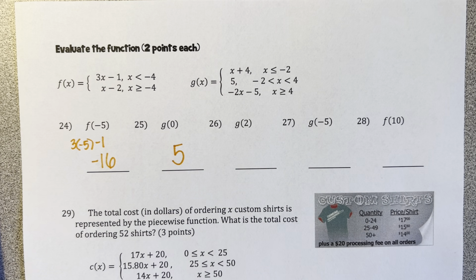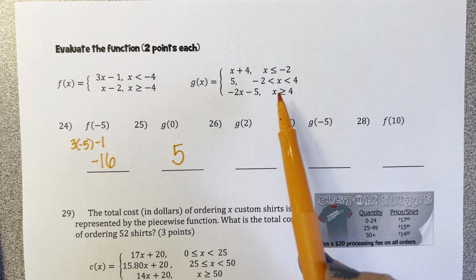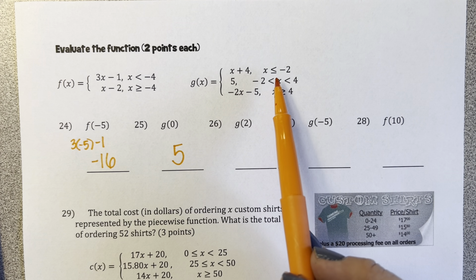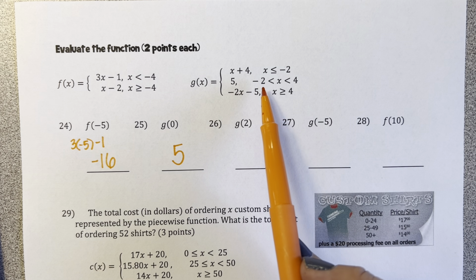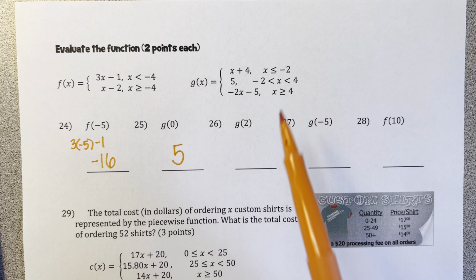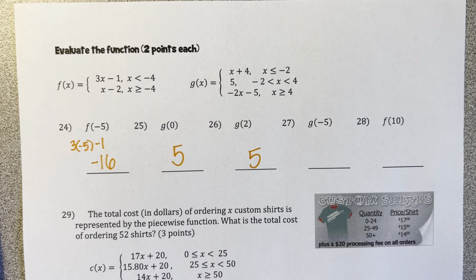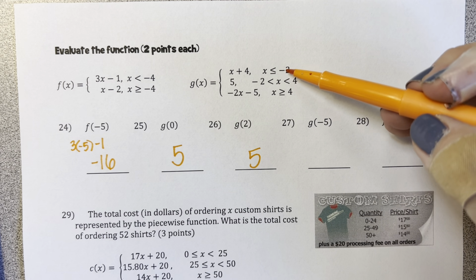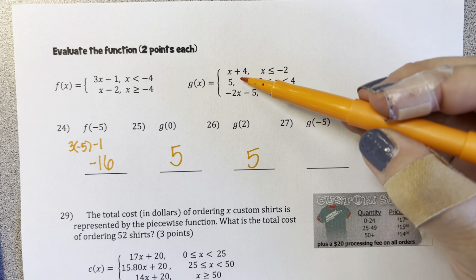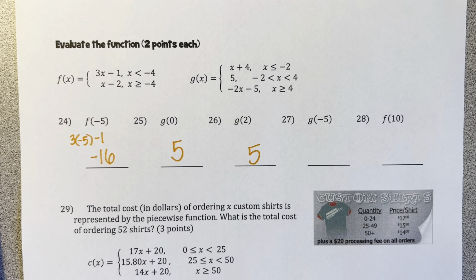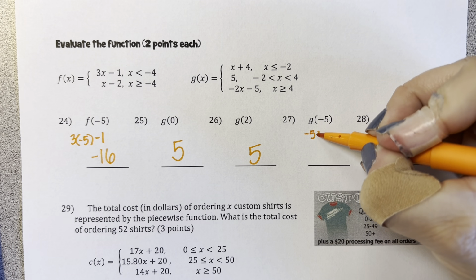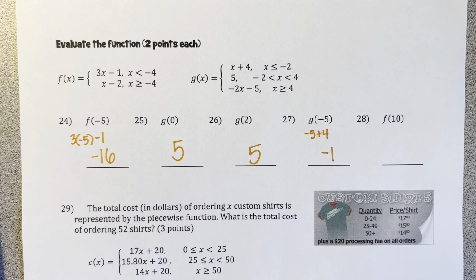Okay, on the next one, it's saying g of 2. So again, I'm looking for which category. Is it less than -2? No. Is it in between -2 and 4? Yes. So the answer is just 5. Okay, for g of -5, which category would that go in? Is it less than -2, in between -2 and +4, or greater than 4? Well, it is less than -2. So I have to use this function, which is x plus 4. So -5 plus 4 is -1.